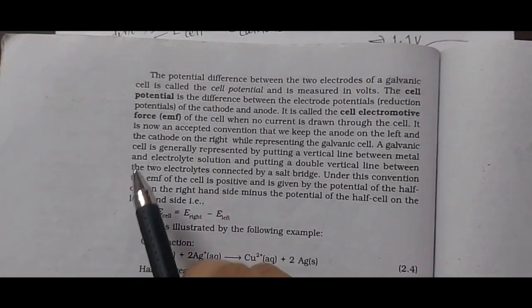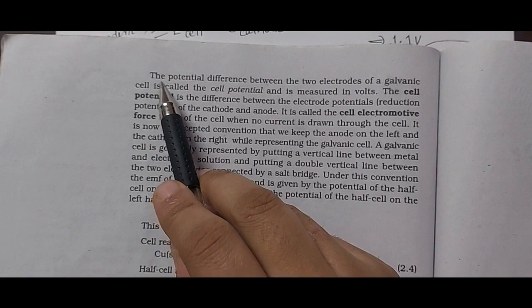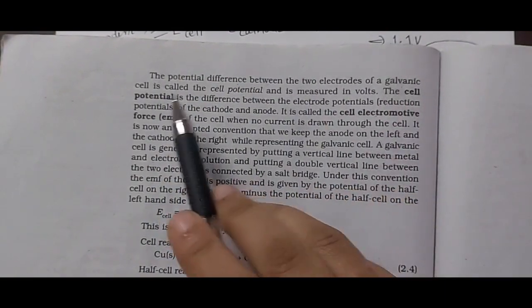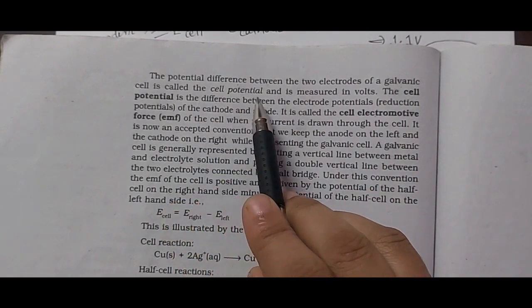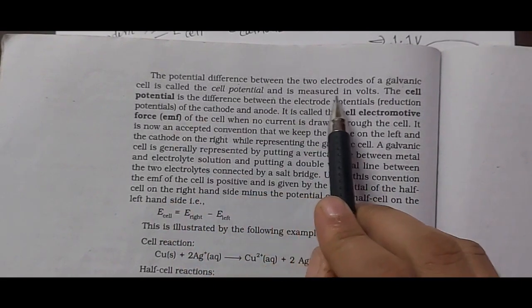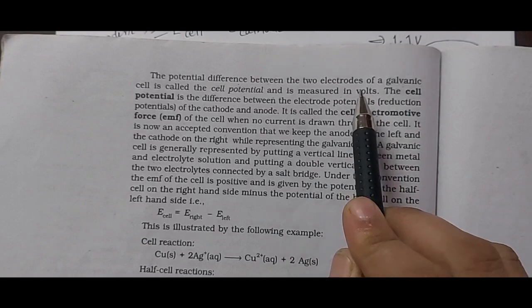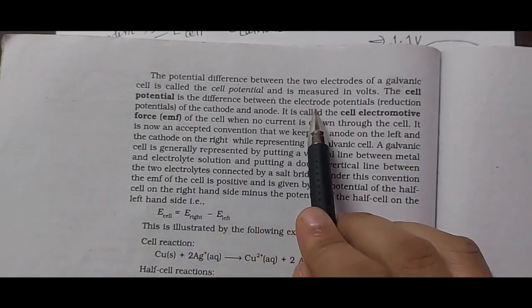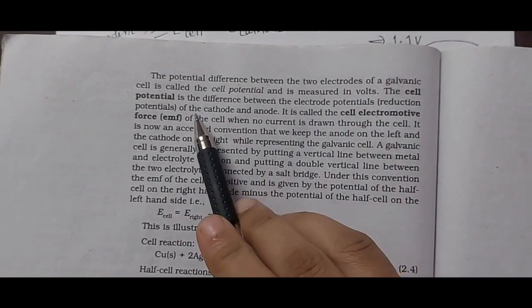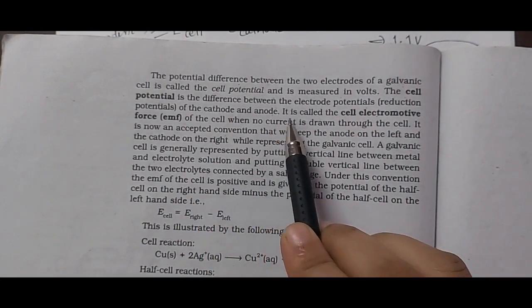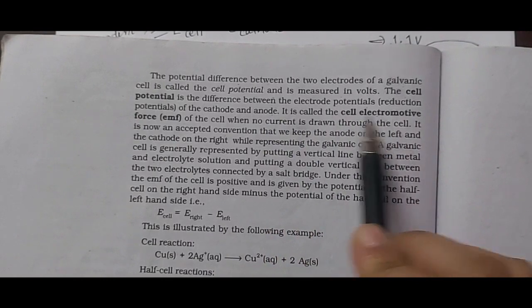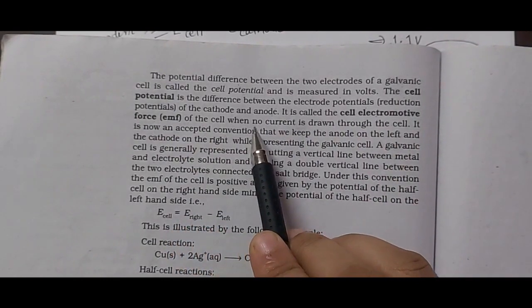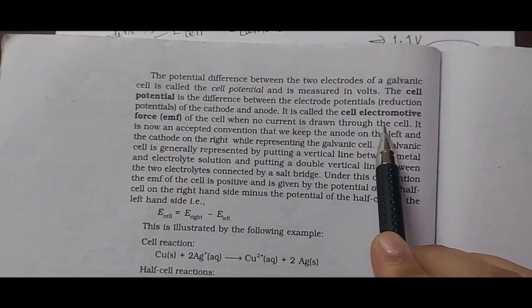If we look here, the sentence given is: the potential difference between the two electrodes of a galvanic cell is called cell potential and is measured in volts. And the same cell potential, which is the difference between the electrode potentials of the cathode and anode, is called the cell electromotive force, that is EMF of the cell, when no current is drawn through the cell.